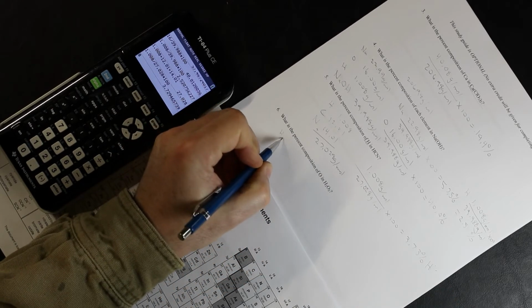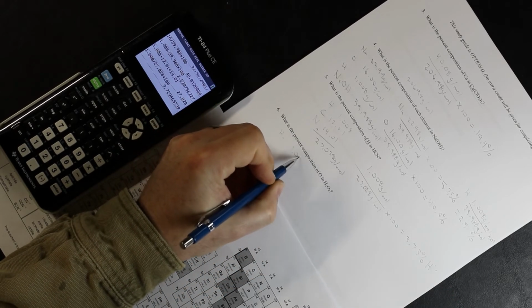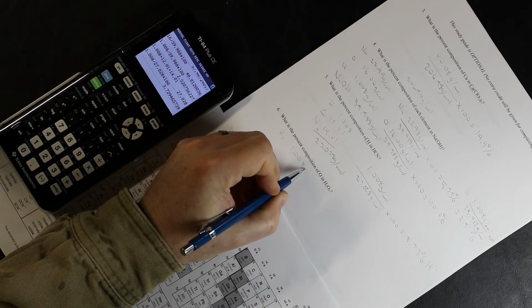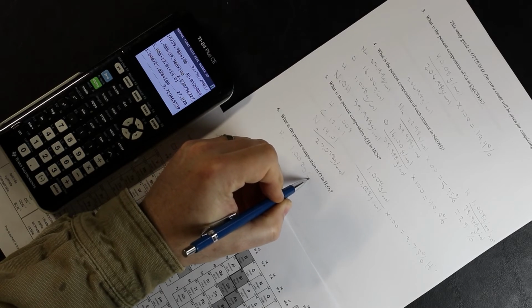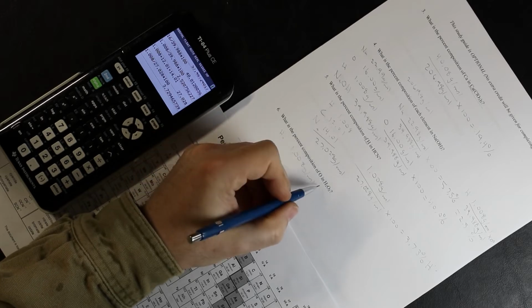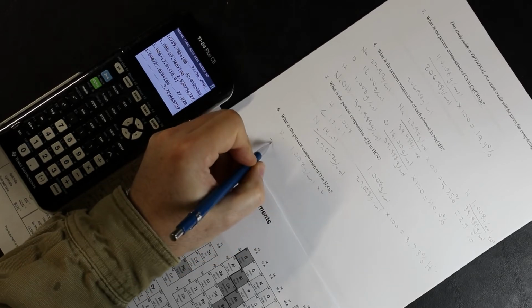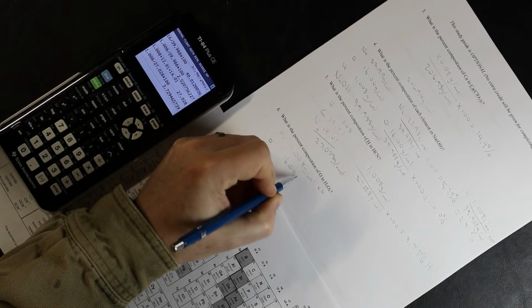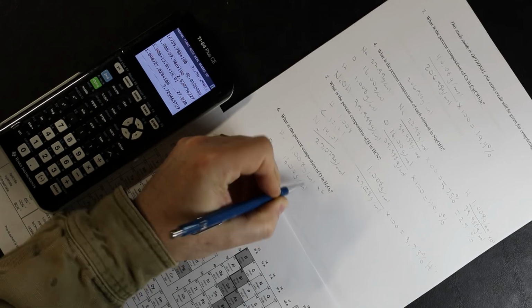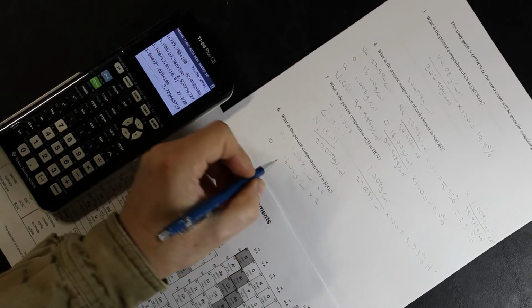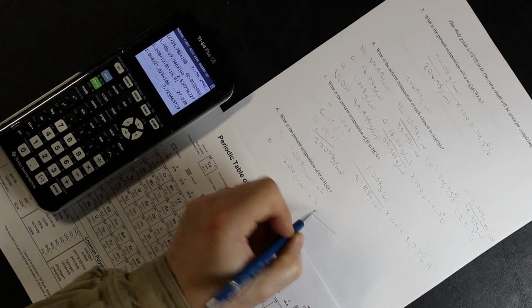Okay. Now, I want the percent oxygen in H2O2. So again, hydrogen is 1.008 grams per mole times 2. Oxygen is 16 grams per mole times 2. Add those up to get the total.